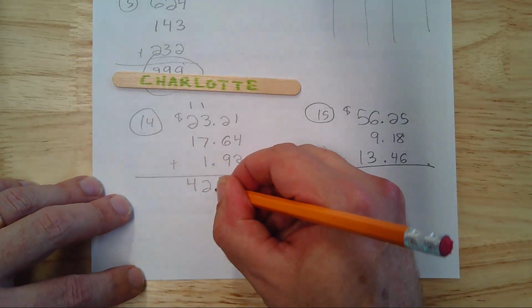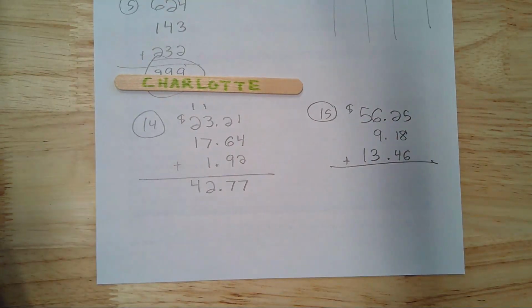$42.70. Right. Yep. Gotta get my decimal. And of course, without that decimal, if you don't, when you're doing money, adding or subtracting, boys.